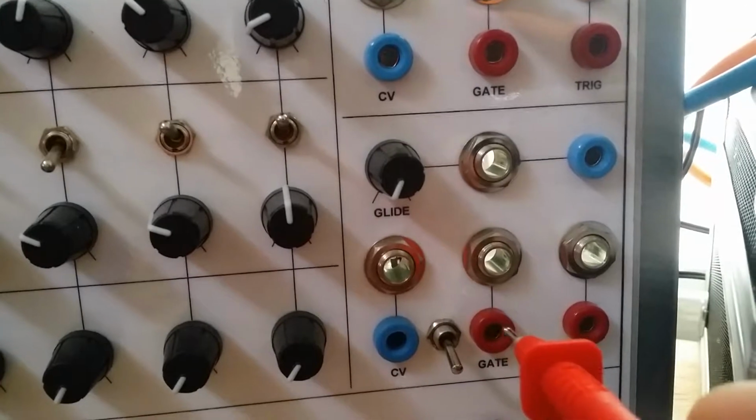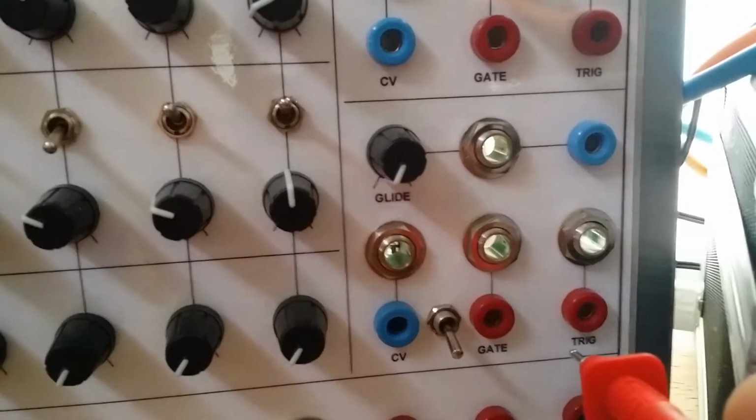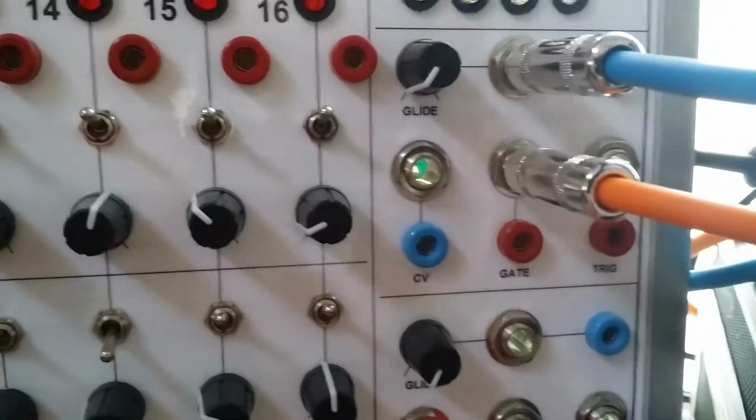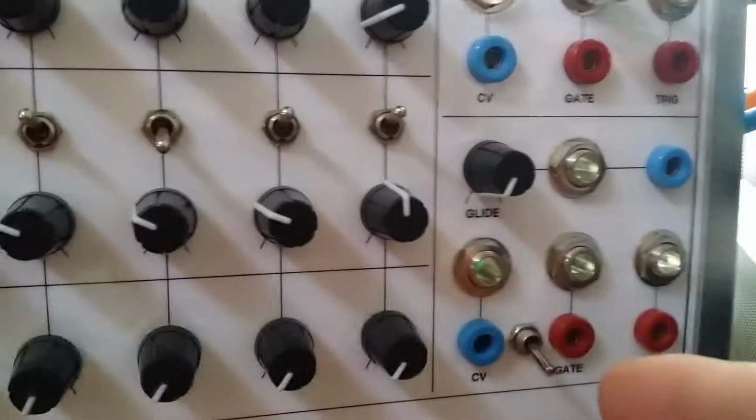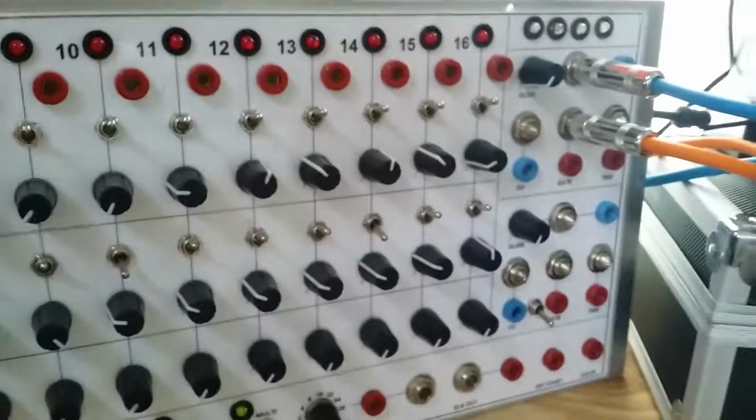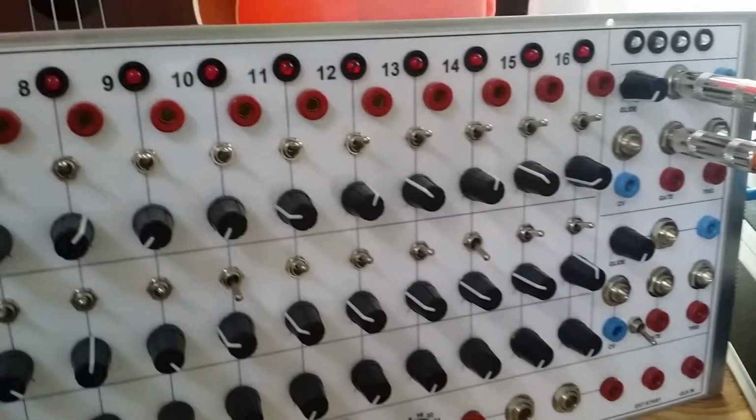Get it focused. You got gate outputs, trigger outputs. And I just gave you the option to be able to go out with a 1/4 inch or a banana jack. I put a switch on here, and I'll be honest, I don't think I remember what the hell that was. I haven't got this thing out and even looked at it for probably over a year now.